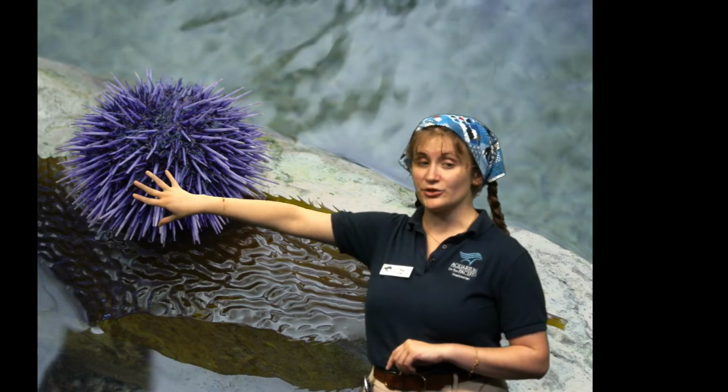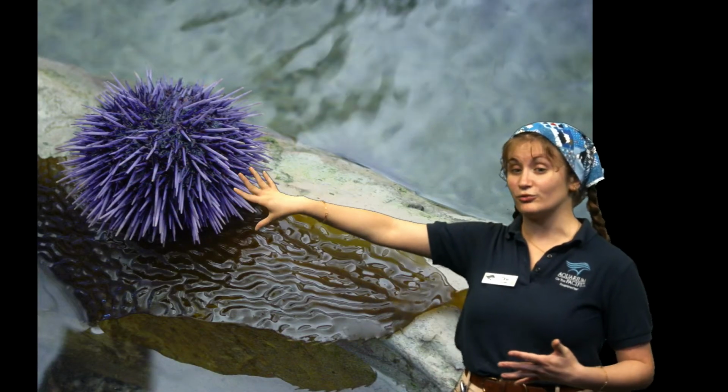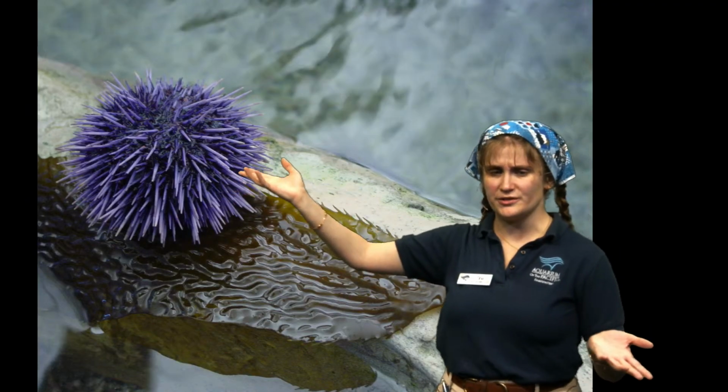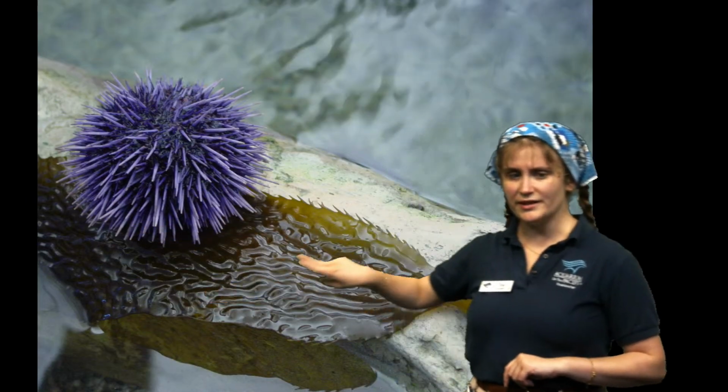I would absolutely agree with that. So when we draw our sea urchins, we're going to use a purple or maybe even a red color too, because there are purple, red, green, and even pink urchins as well. We're going to draw a bunch of spines all over their body. And notice where it's sitting. It's sitting on a blade of kelp.